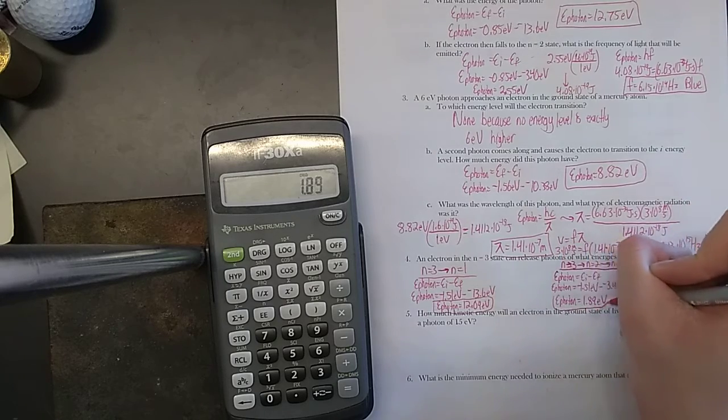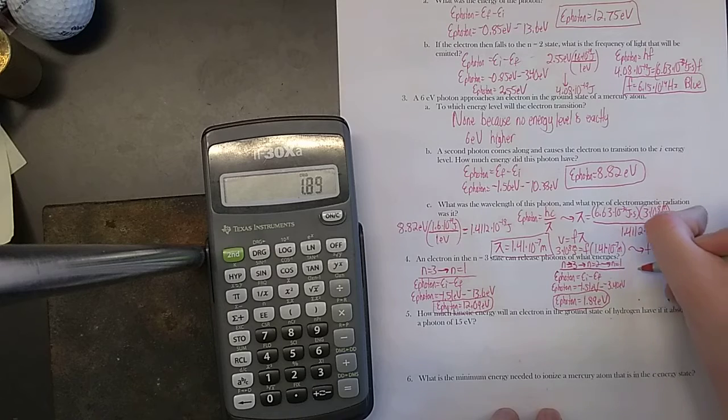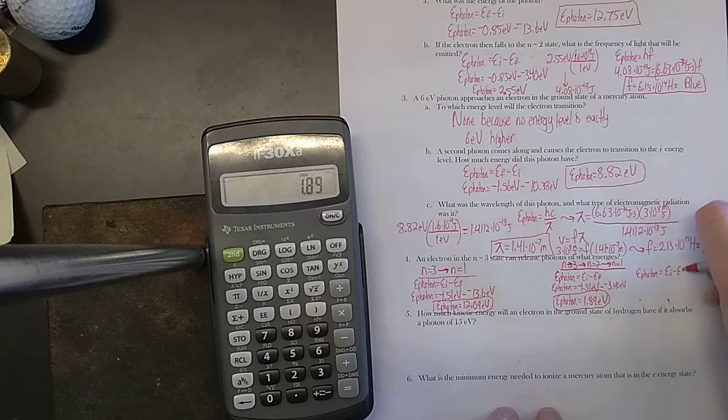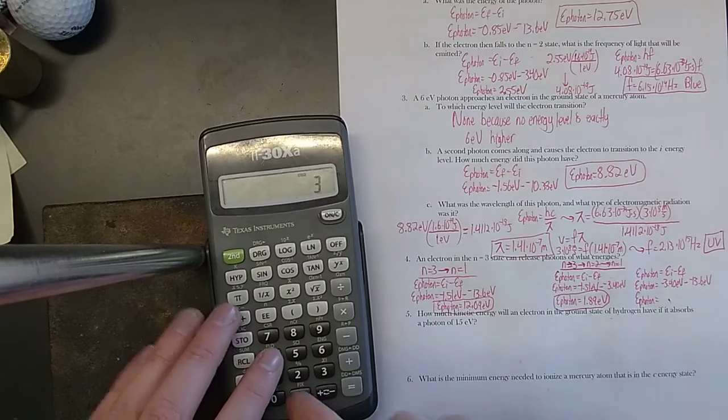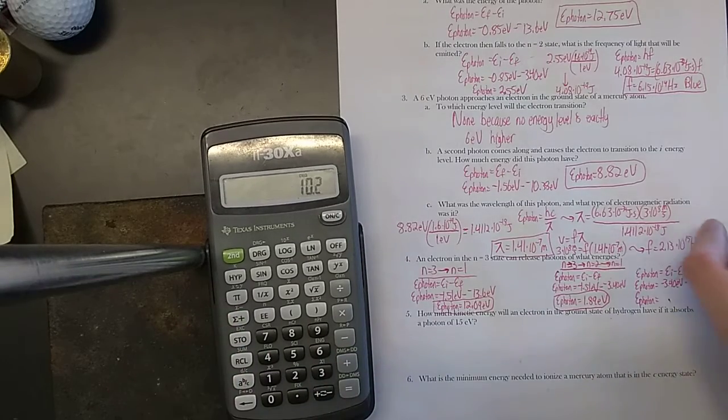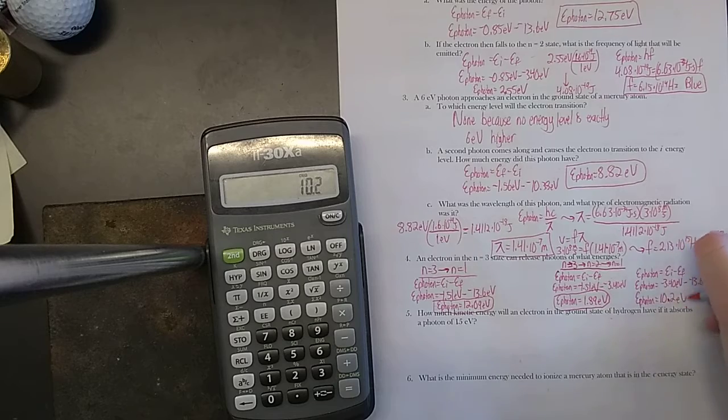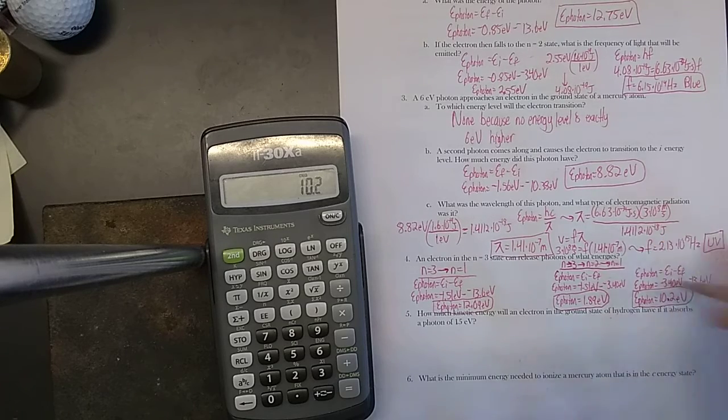And we could find the frequencies of all these, but it didn't ask us to. And then the second one, to go from n equals 2 to n equals 1, starts off at negative 3.4 eV minus a negative 13.6 eV, because that's the final, it's at ground state. 10.2 eV is the final photon released. So we can see photons of 3 different energies.